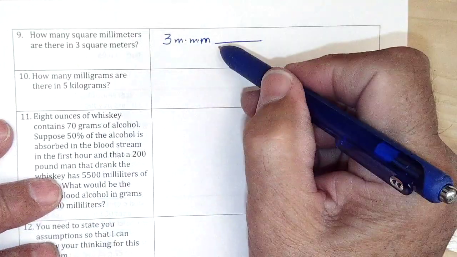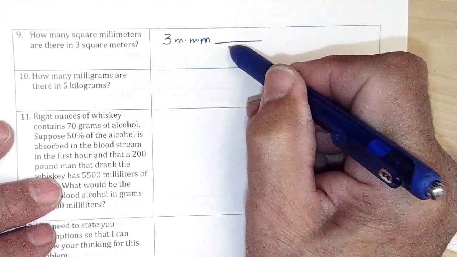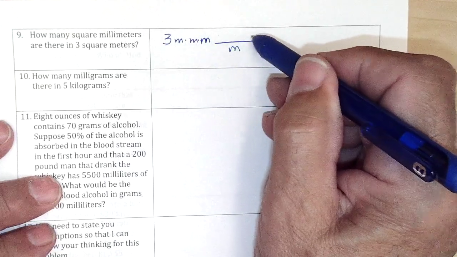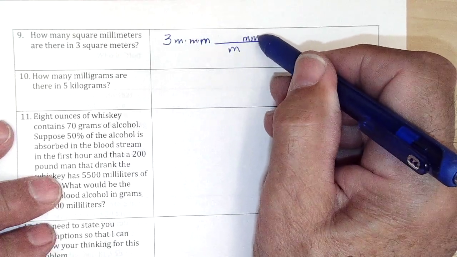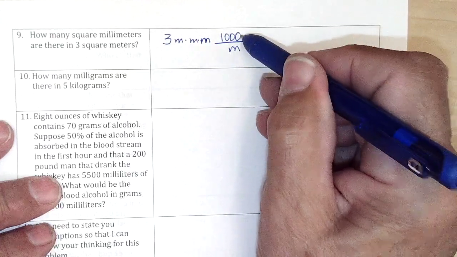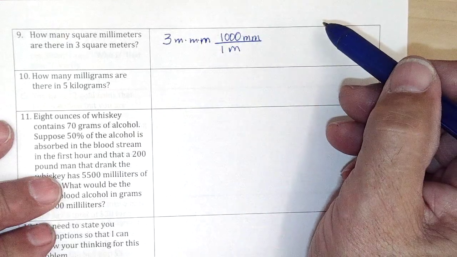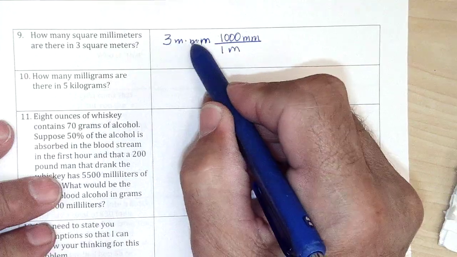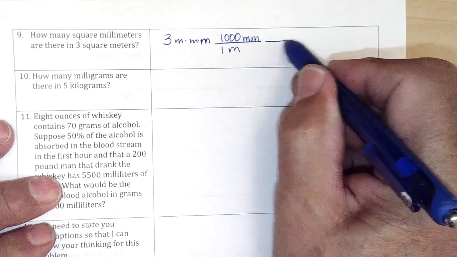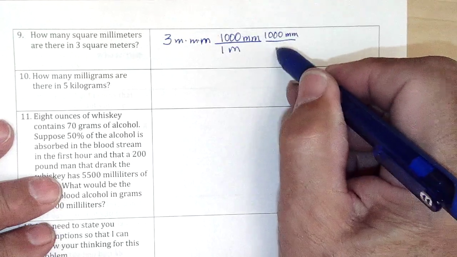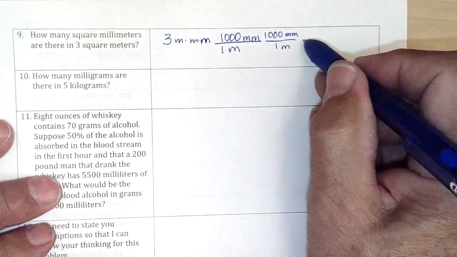So we've got to cancel one of the meters, and that is how many millimeters? According to our conversion table, 1,000 millimeters make 1 meter. And we have to do this for each one of these meters, so we have to do it times 1,000 again. And again.